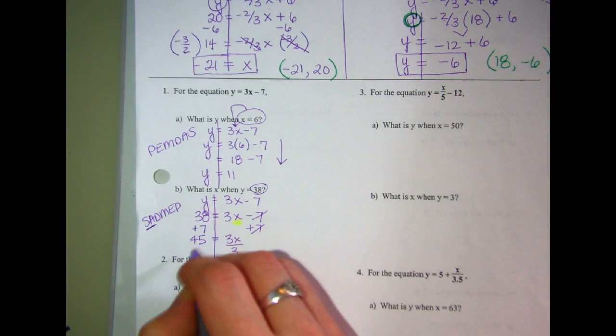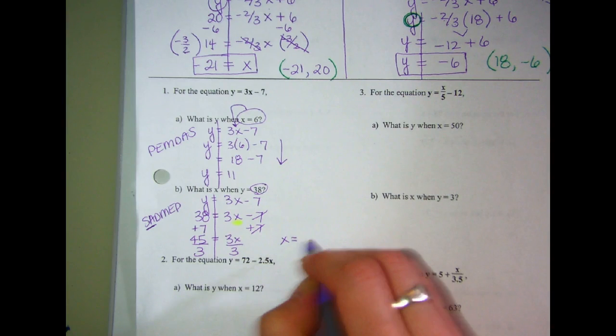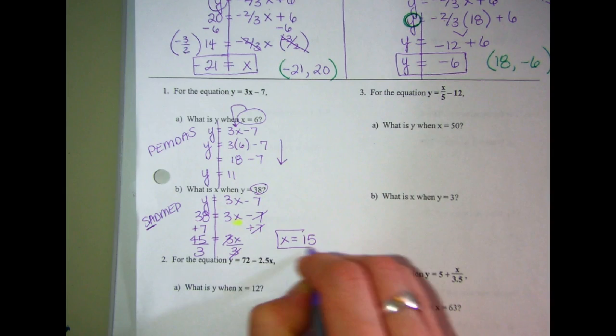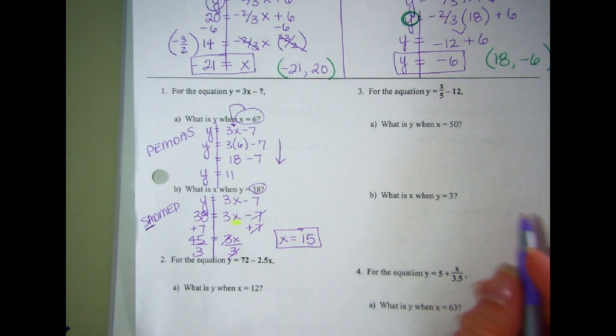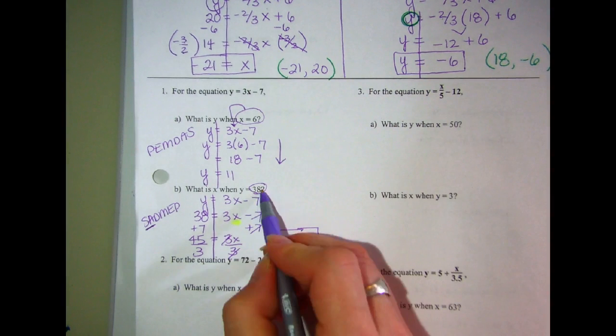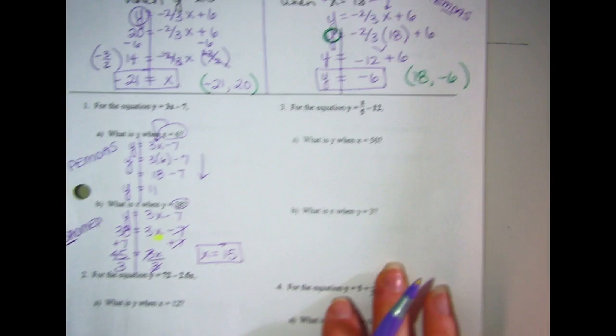And then last step, divide by 3. I'm kind of out of room, but after I divide by 3 on both sides, x is equal to 15. Okay, so in each one of these problems, you're going to have one where you plug in x and solve for y, and then one where you plug in y and solve for x. We'll do one more together.